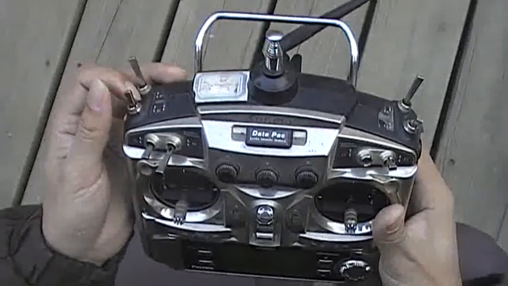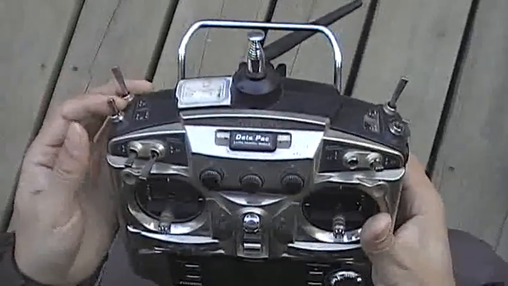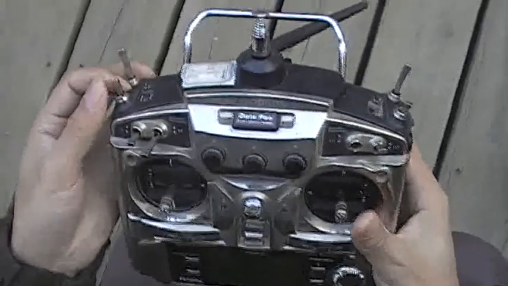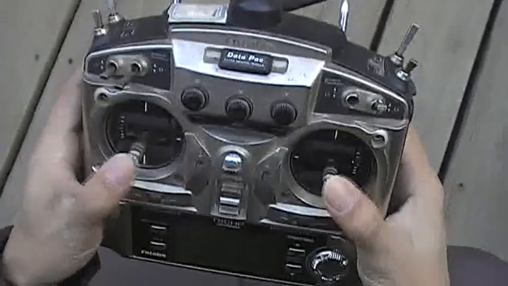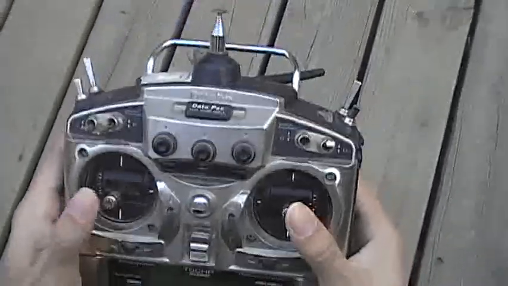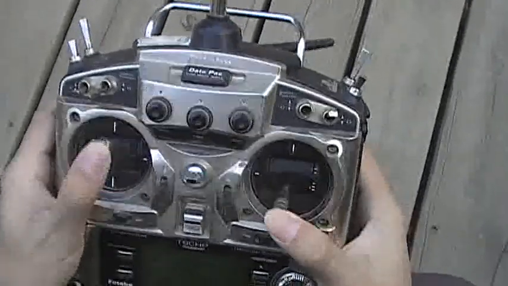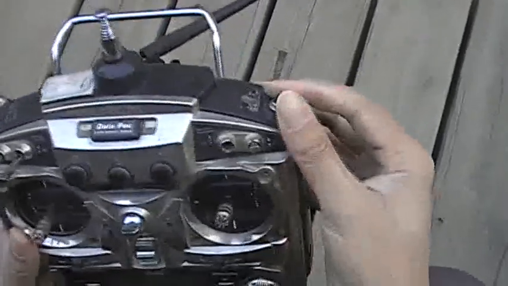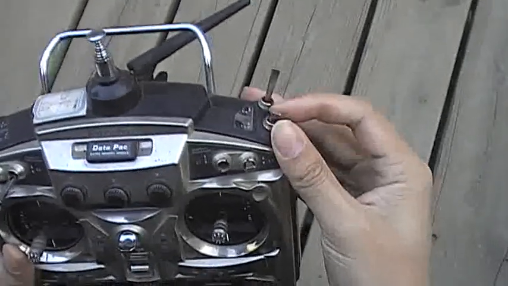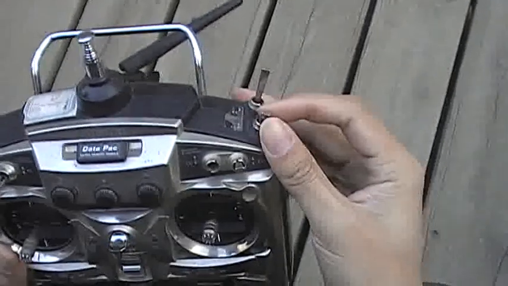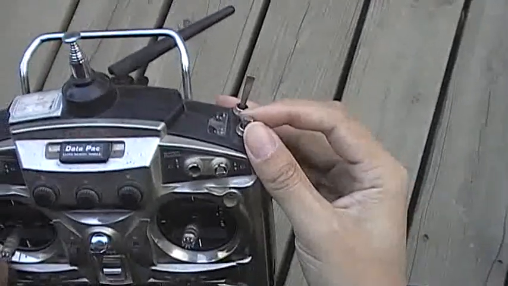To the auto control mode, you cannot control the aircraft. What these 4 sticks and channel 4 will not be active as well.